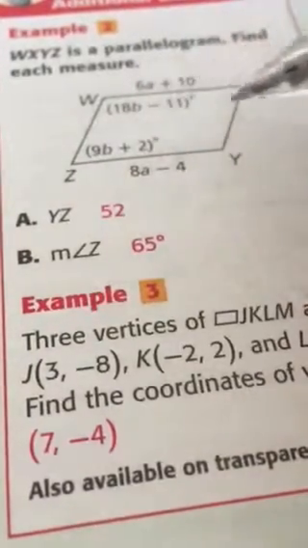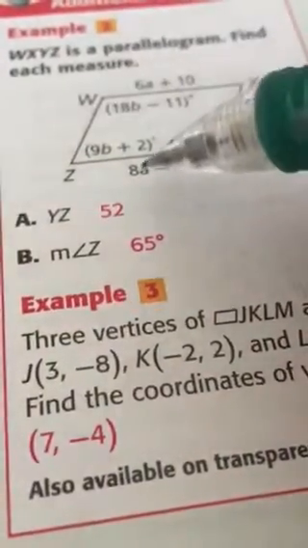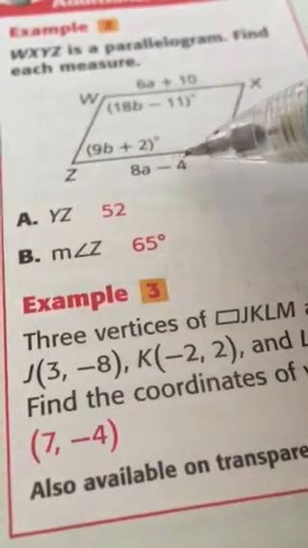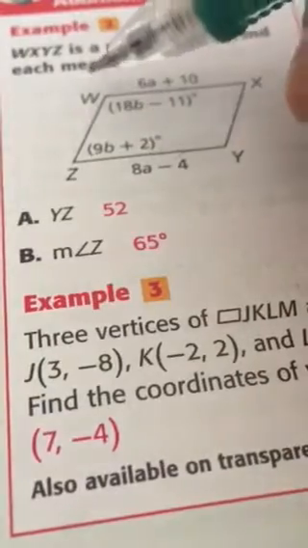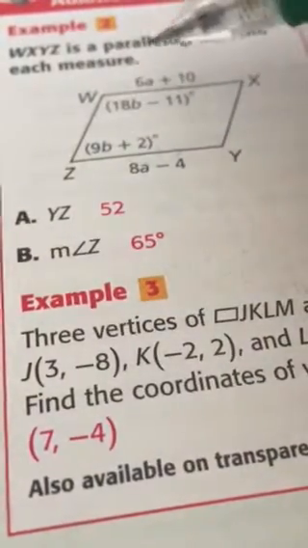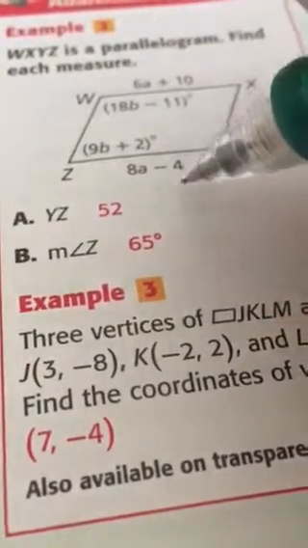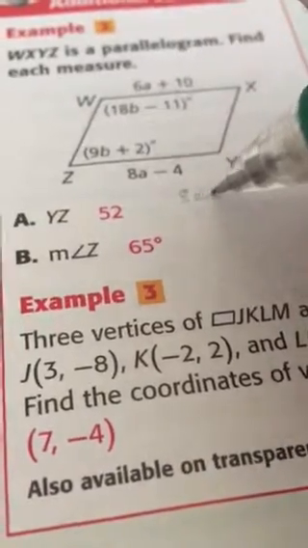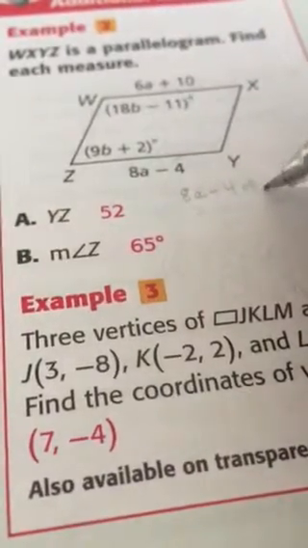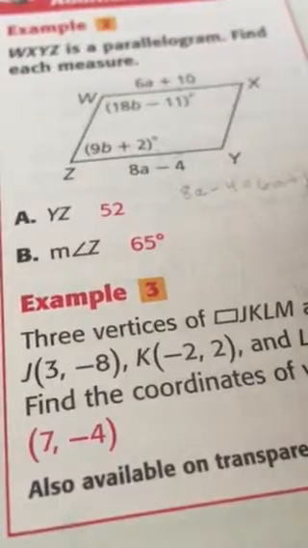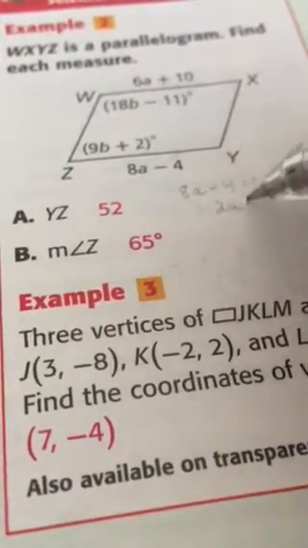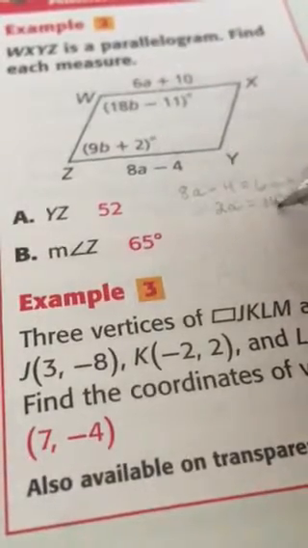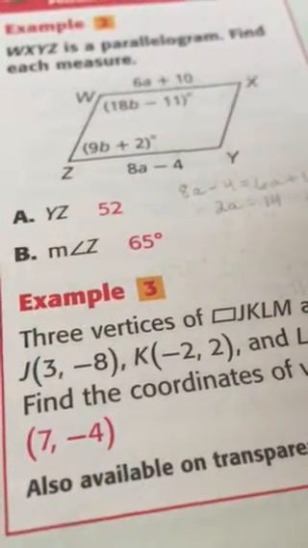So the first thing they want us to solve is YZ. Well, we see that YZ is 8A minus 4. We know that YZ has to be congruent in a parallelogram to the side across from it. So it's going to be congruent to 6A plus 10. So let's set that up. 8A minus 4 is equal to 6A plus 10. And we're going to subtract 6A from both sides and be left with 2A. Add 4 to both sides, 14. So A is going to equal 7.